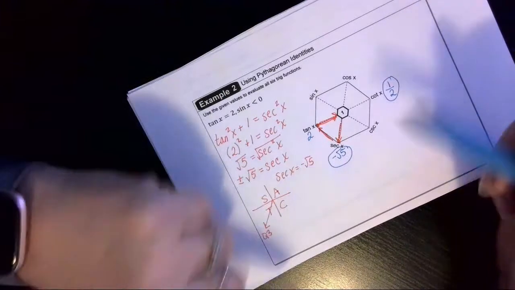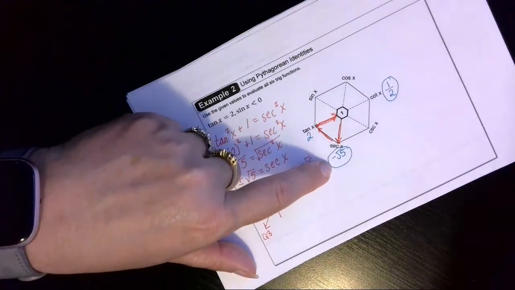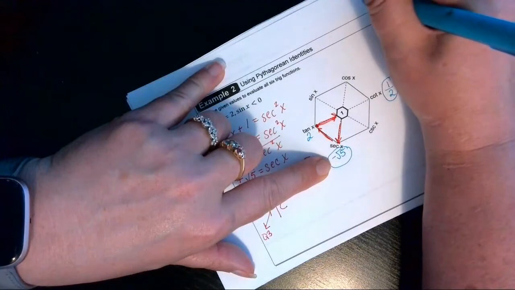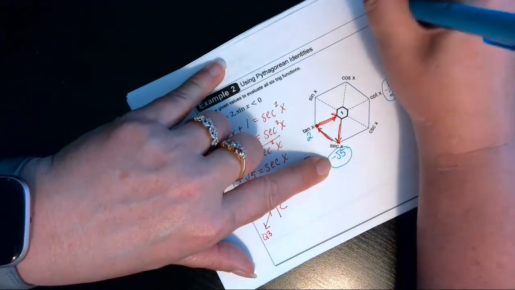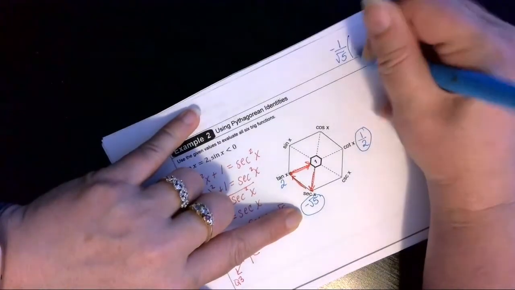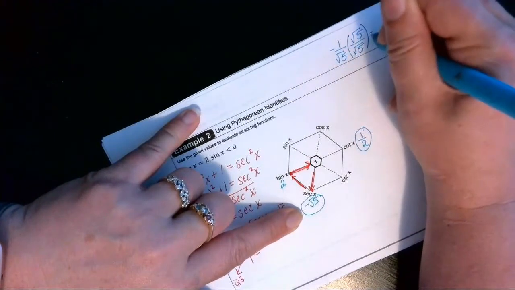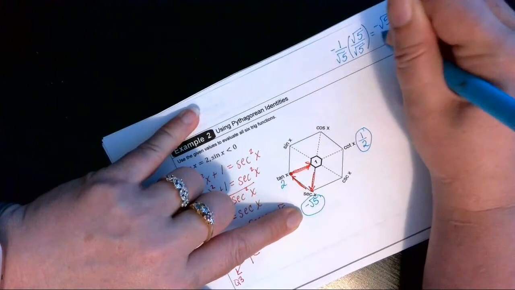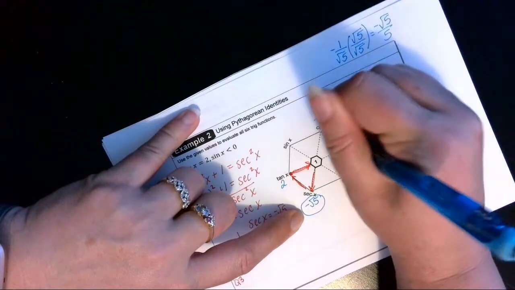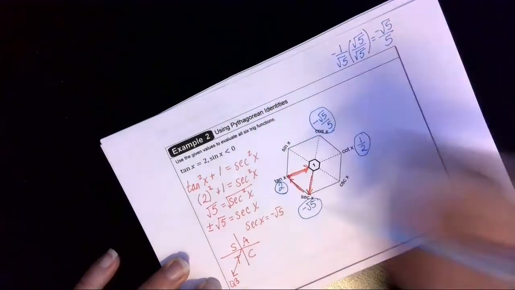And then to get the reciprocal of secant, which is cosine, we would need to take the reciprocal of negative square root of 5, which would be negative 1 over the square root of 5. And then we're going to rationalize that denominator by multiplying by square root of 5 over square root of 5. And we'll get negative square root of 5 over 5. And that's our cosine. Negative square root of 5 over 5. Okay? So we've got 4 of the 6 now.